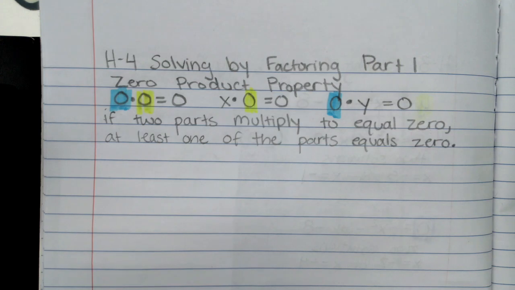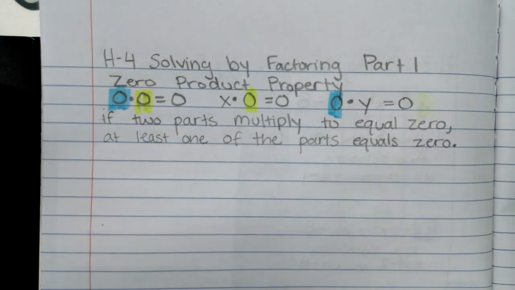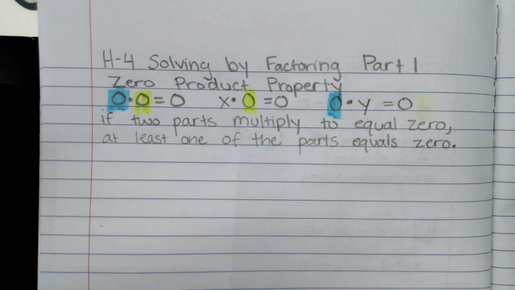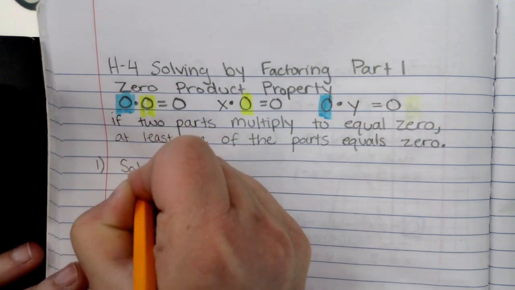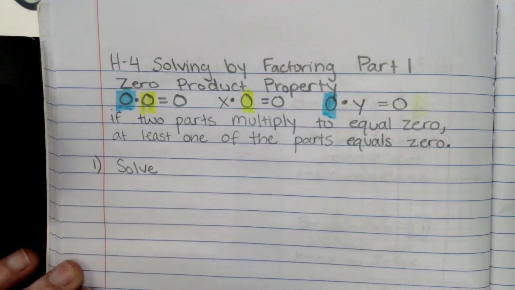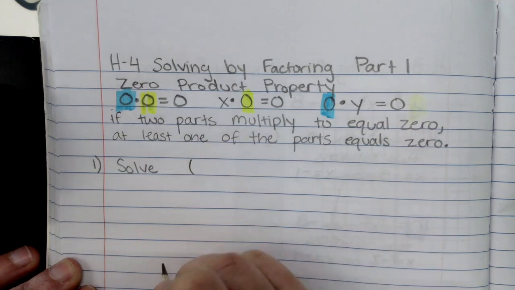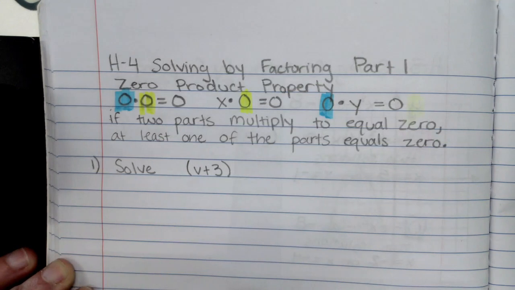Alright, so example number 1. We're going to be solving an equation, which means we're trying to get that x or that y, or in this case the v by itself. And I have the quantity of v plus 3 times the quantity of 8v minus 1 equals 0. You're about 5 lines down if you just want to start on the example and leave about 4 lines for the definition.